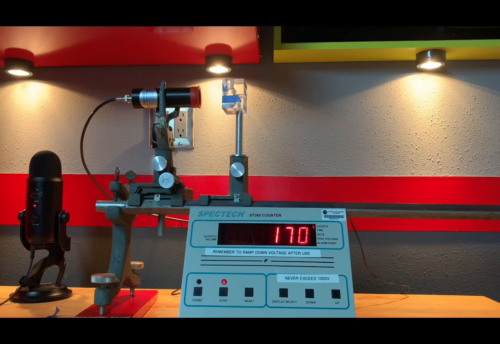Now 170 goes to the 25th measurement. We are almost done. We need one more measurement, for 250 seconds. So this is what I'm going to do.